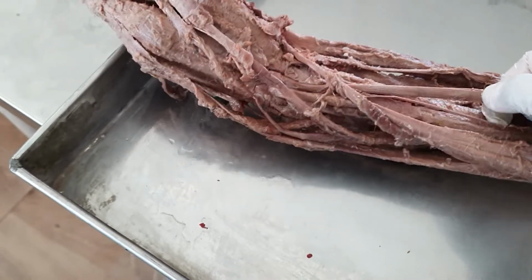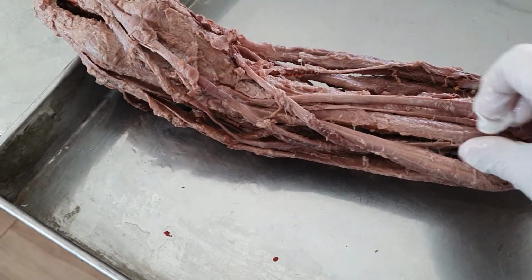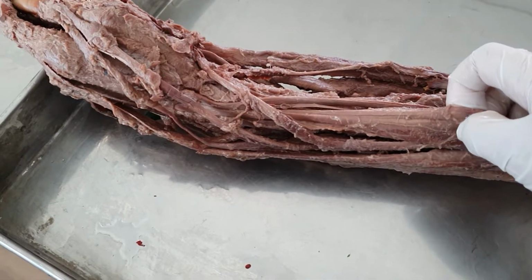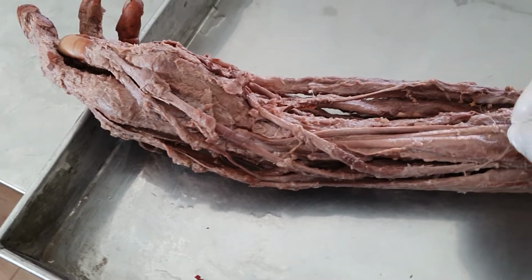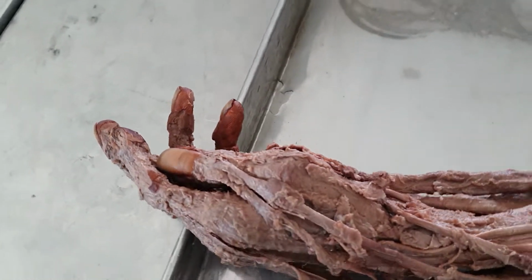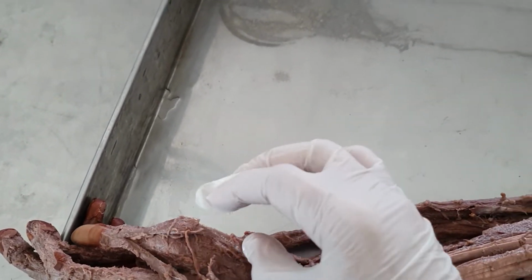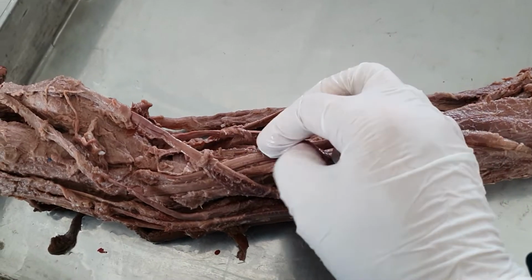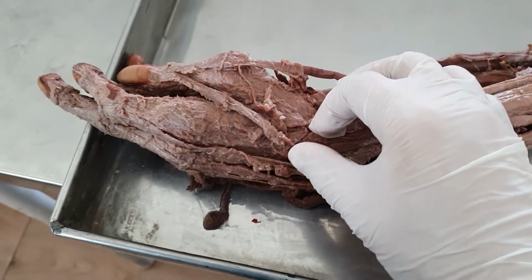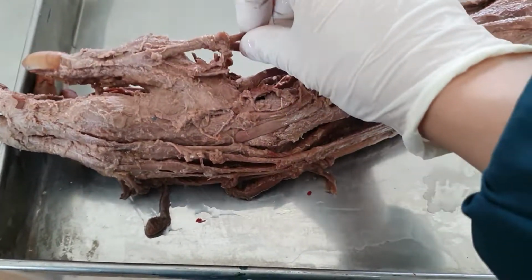Okay, going towards the extensor surface, we have the first three extensors: the brachioradialis, extensor carpi radialis longus, which goes towards the second metacarpal, and extensor carpi radialis brevis, which goes towards the third metacarpal. The outcropping muscles are the abductor pollicis longus, extensor pollicis brevis, and extensor pollicis longus.